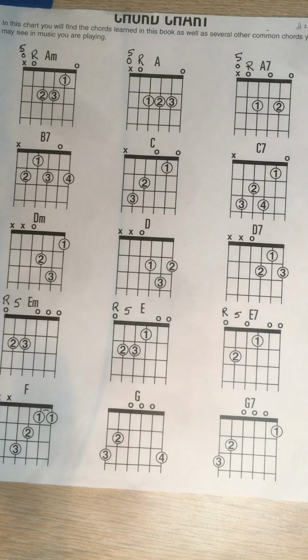So in this case, I'm going to play 5th string, 6th string, 5th string open, 6th string, 5th string, 4 and above, 6th string. Works for A minor, and it works for A7. And again, I'm not including my bass strings in the strumming.